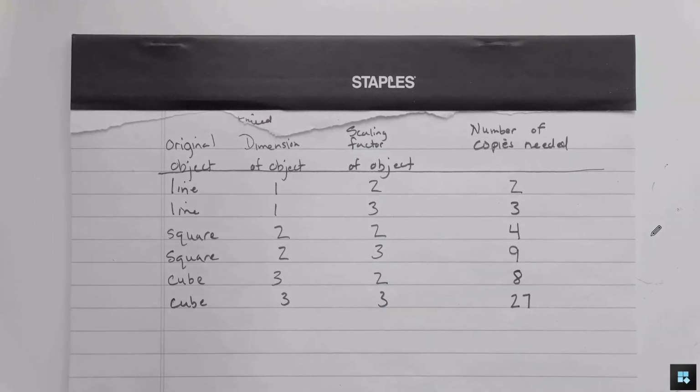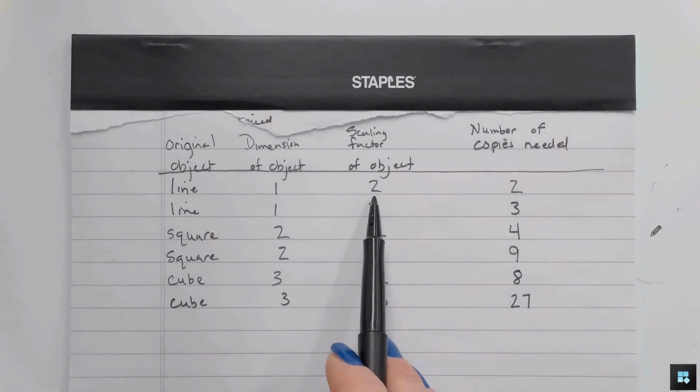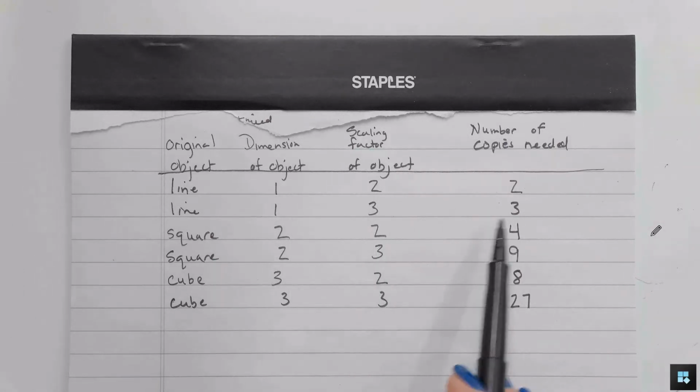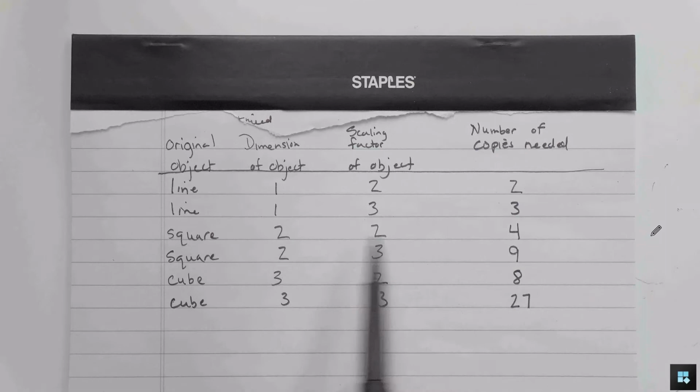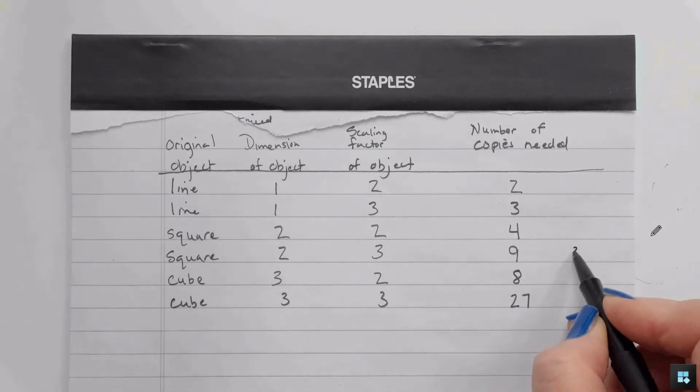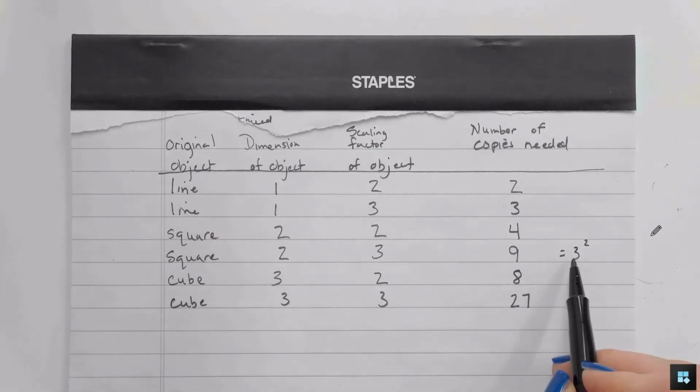So that is what we see. 2 raised to the 1 power is 2. 3 raised to the 1 power is 3. 2 raised to the 2 power is 4. Because remember what that means. 3 to the 2nd power is 9. That means 3 times 3.